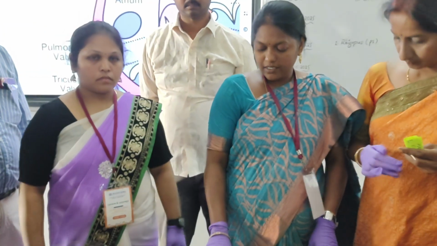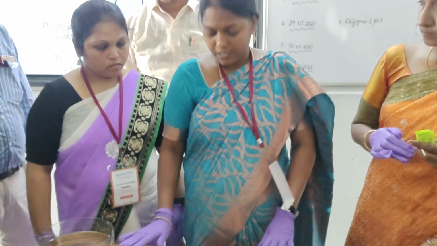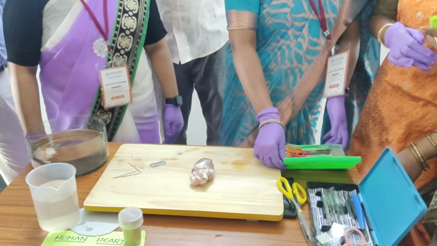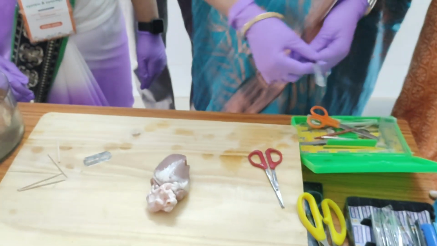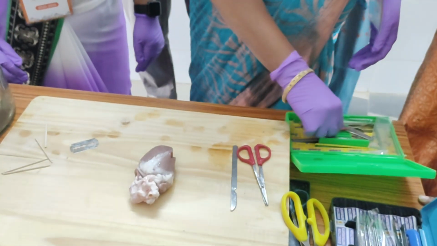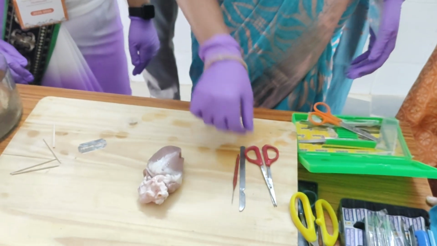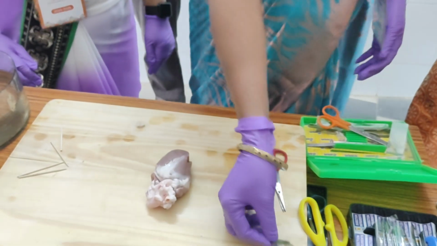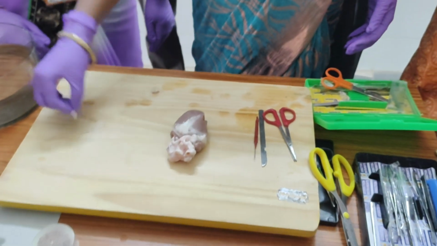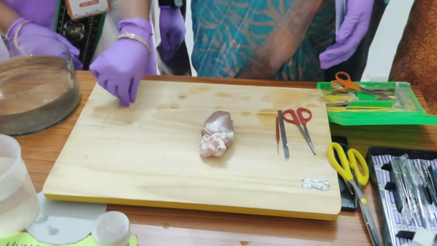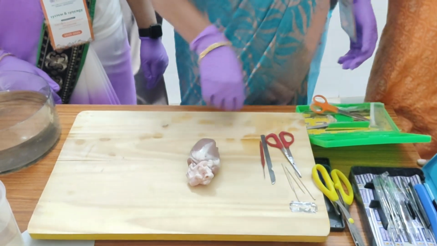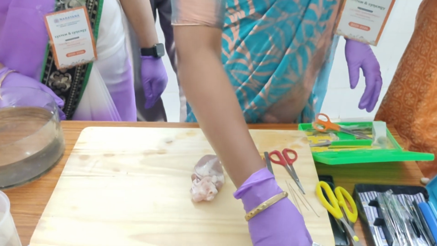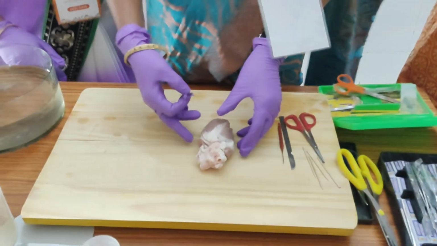The required materials are the dissection board, dissection box, needle, scissors, scalpels or blade, toothpicks, etc. Now we will start the dissection of the heart.